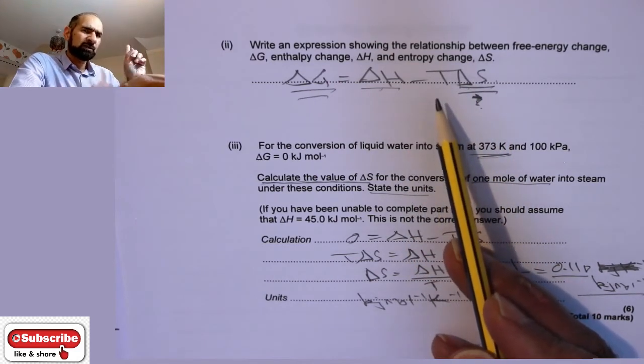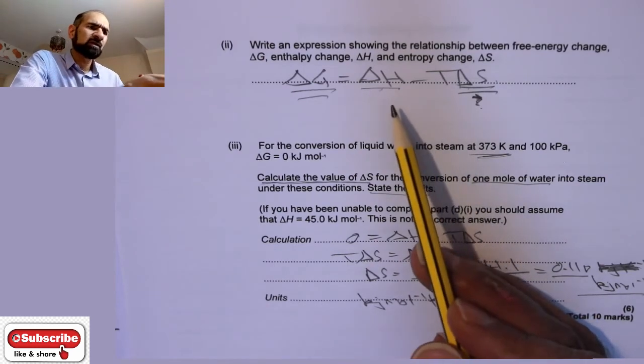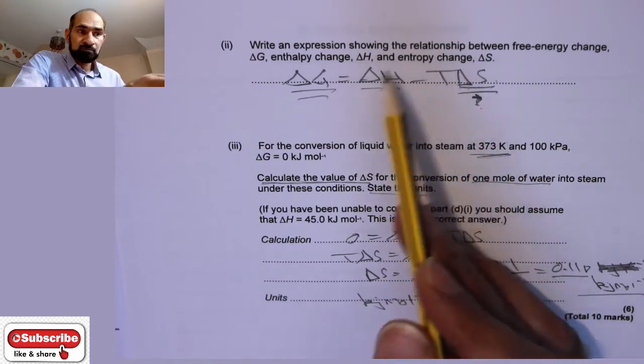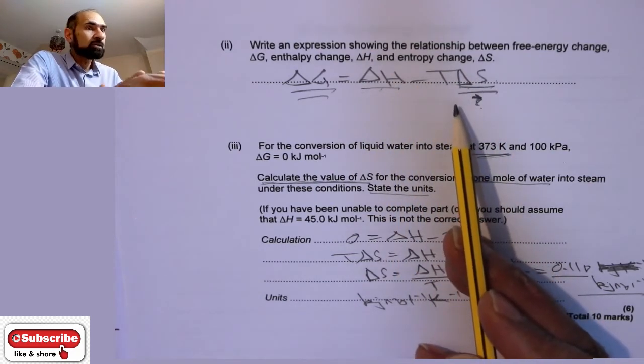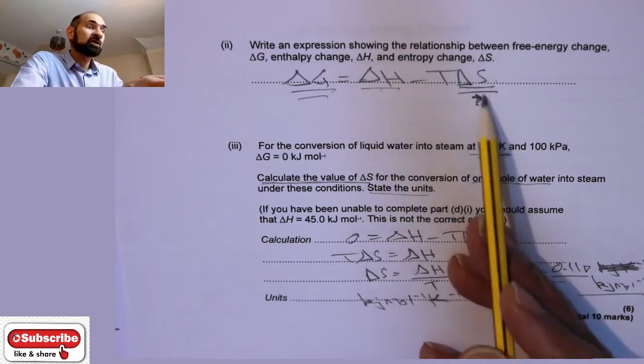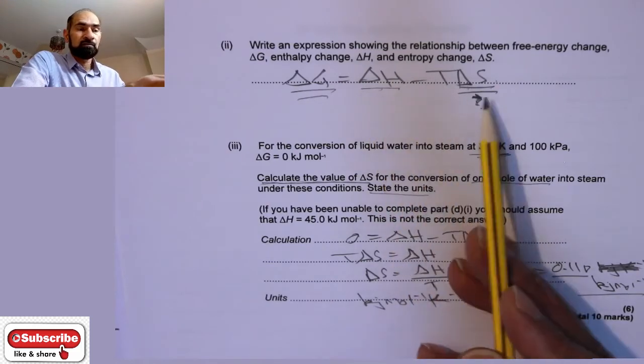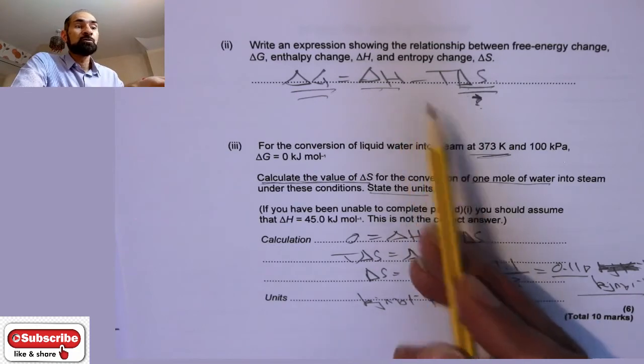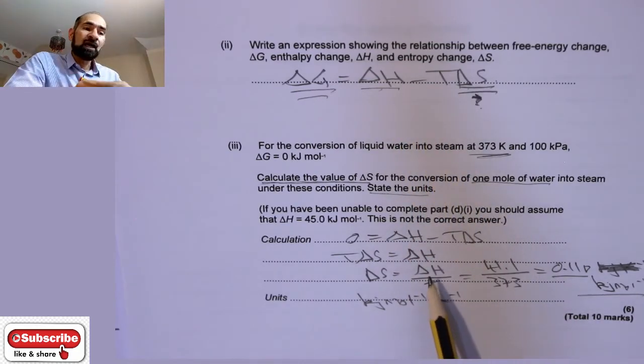And I've said it in my other entropy video as well, which I'll put up here. Have a look at that entropy video. It's a different question. But make sure you're aware that in this question you didn't need it. However, whenever you're trying to use enthalpy and entropy in the Gibbs free energy equation, you do have to have consistent units.